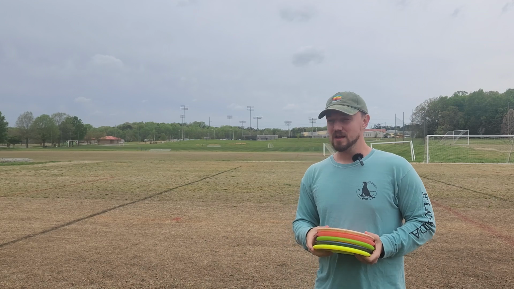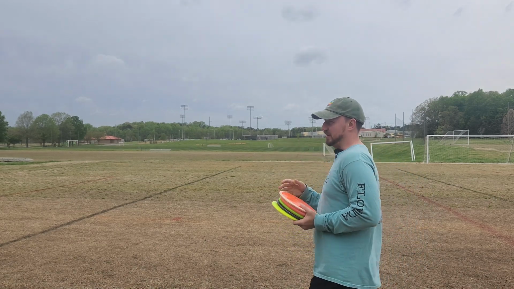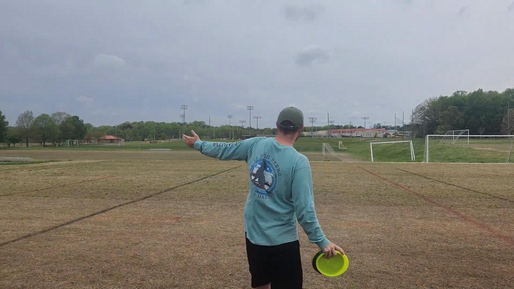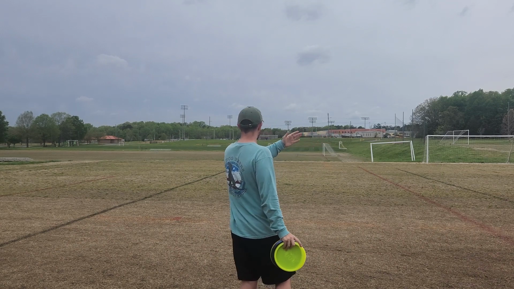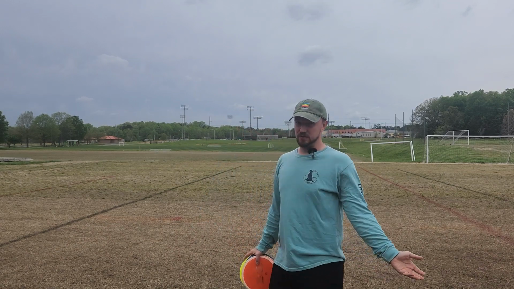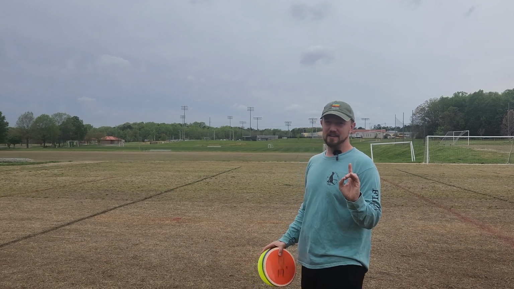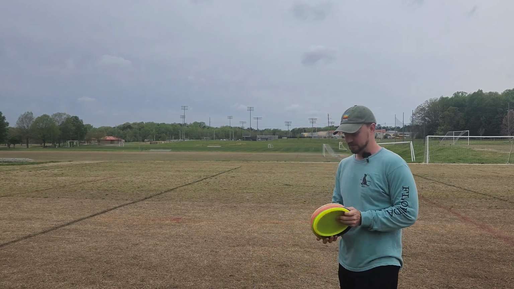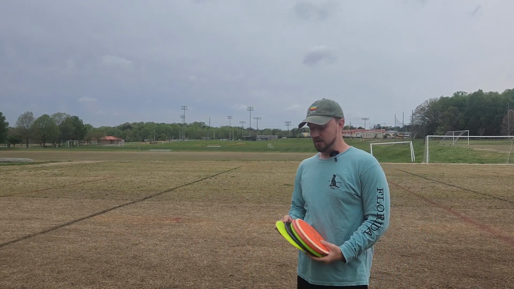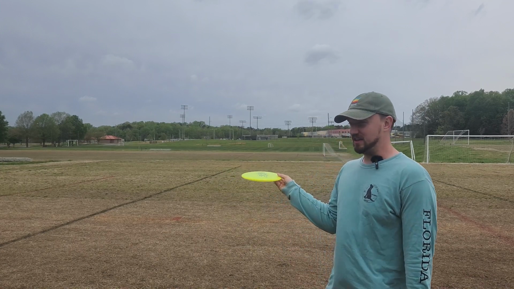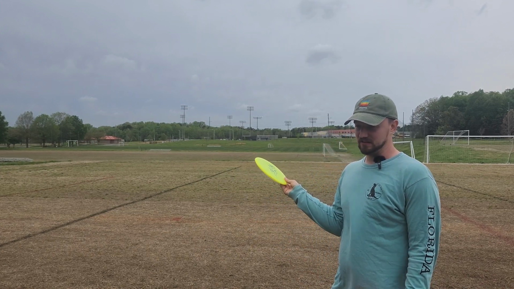Let's get into it. So I have you guys strategically placed so we have a pretty strong left to right crosswind coming through. And crosswinds can be confusing at first, but when you think about it like this, it becomes a lot less confusing. All you need to think about is where the top of the disc is and where the bottom of the disc is.